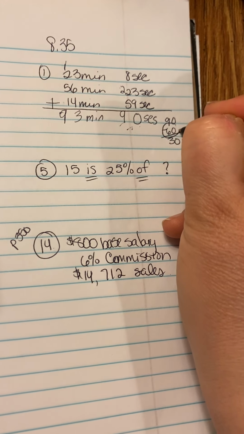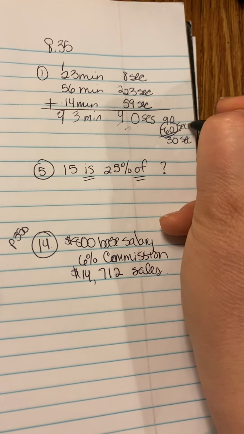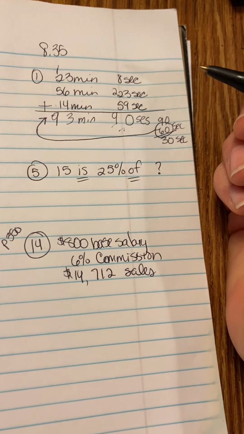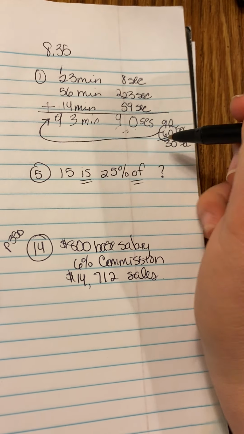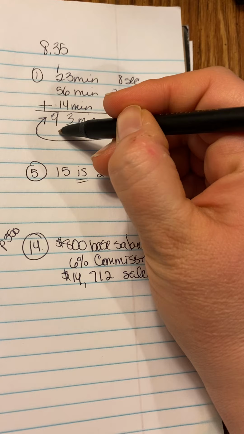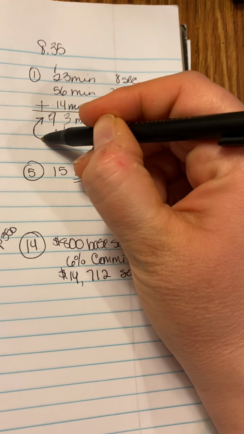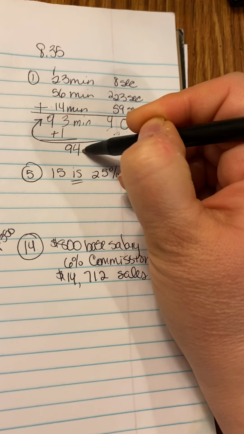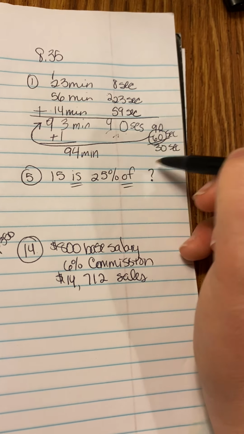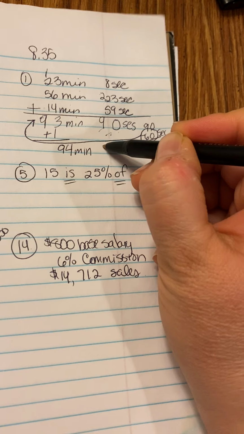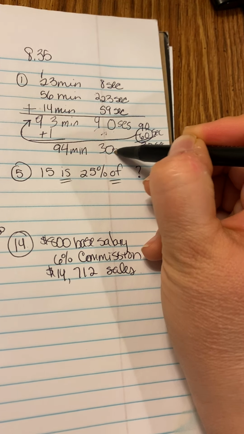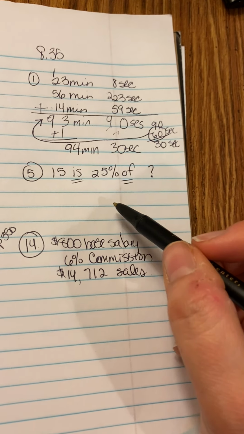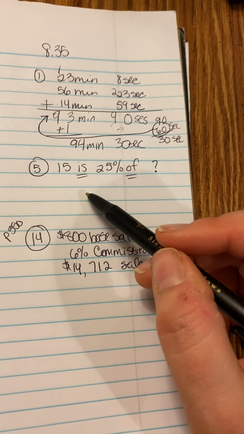So this 60, because it's seconds, which is 1 minute, goes back over here, and we add it on to the 93. 60 seconds is 1 minute, so it's plus 1. So really our answer is 94 minutes. And then how many seconds did we have left over? 30 seconds.